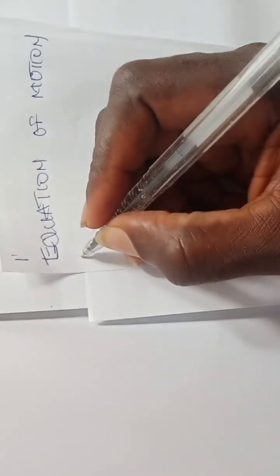So here I will be solving many calculations on physics, because I realize calculation is a problem for many students studying physics. So I want to start with the equations of motion, and how the equations can be derived. Let's start. What are those equations? Equations of motion we have.